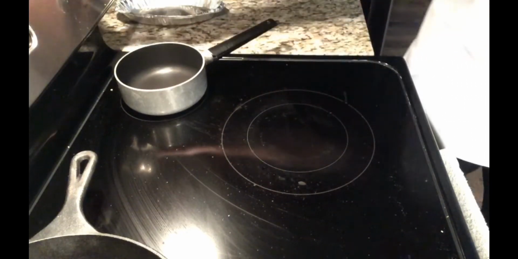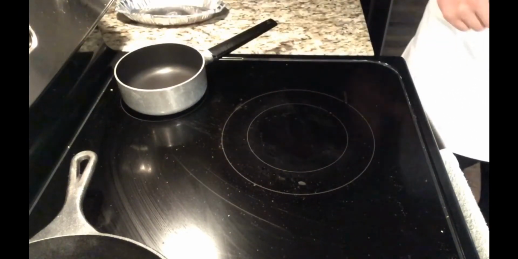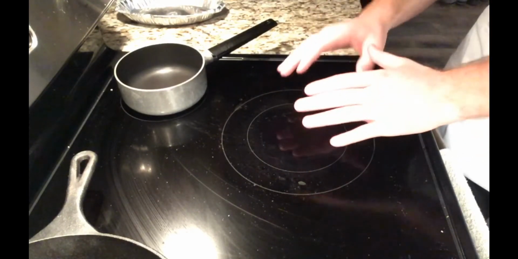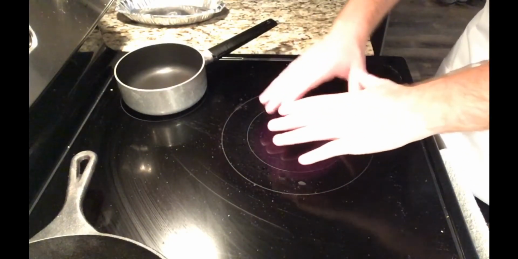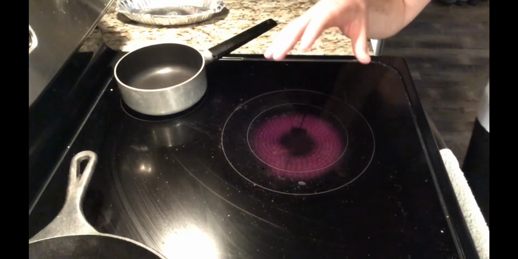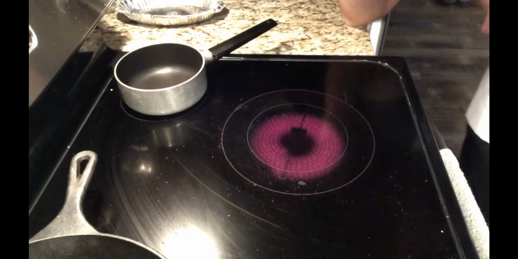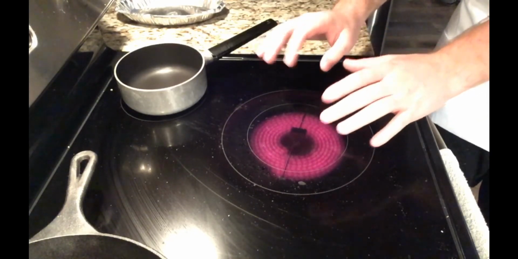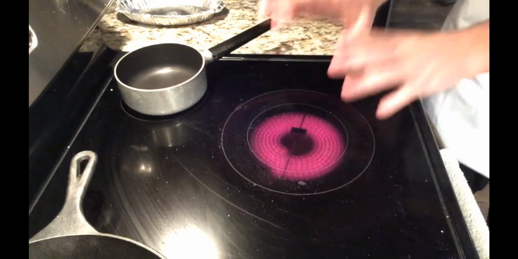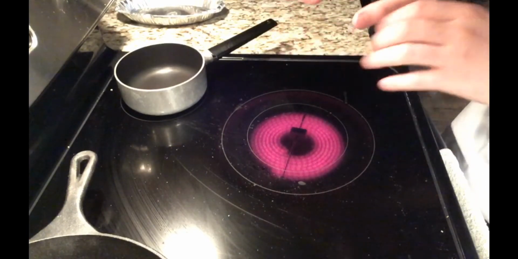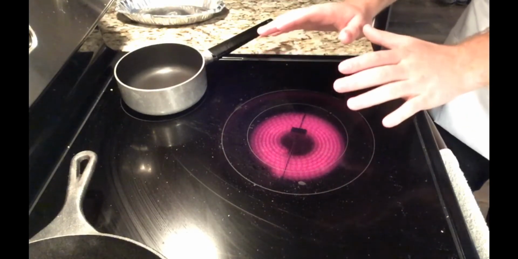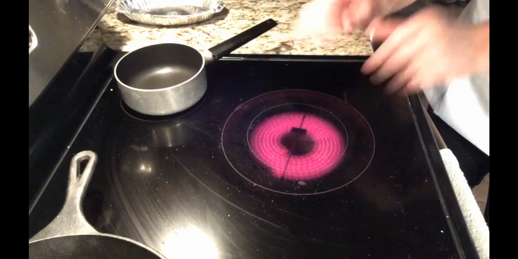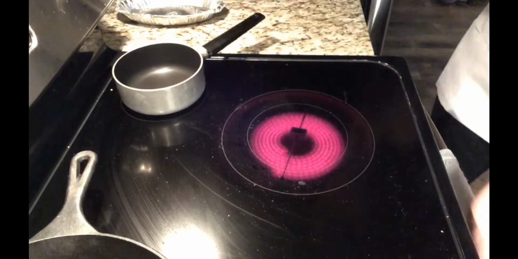If I turn on my stove to high, it's going to start heating up. What I'm doing is transferring electrical energy into thermal energy, which is being released in radiation, in electromagnetic waves. That's why when you get closer to something that's hot, I can feel the heat from here. That transfer of thermal energy through electromagnetic waves is hitting my hands, and I can feel it from all the way over here. So that is radiation.